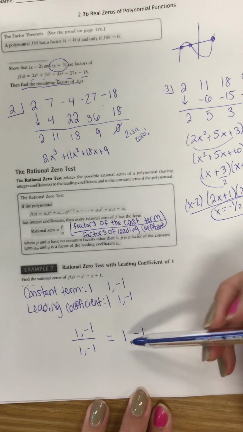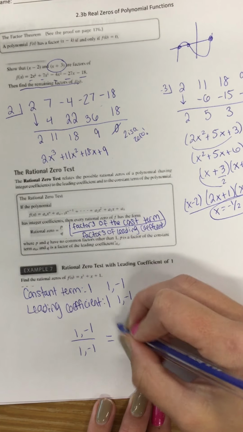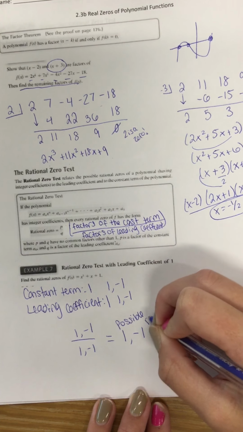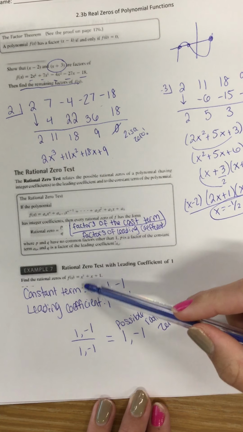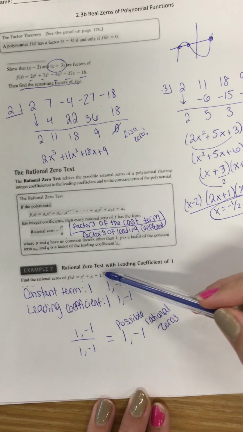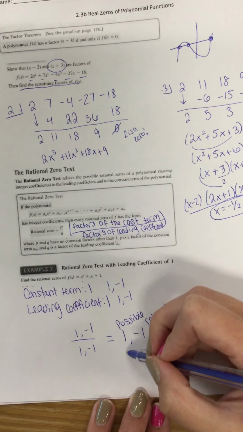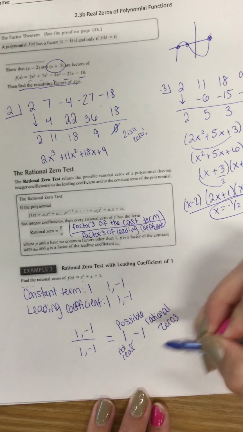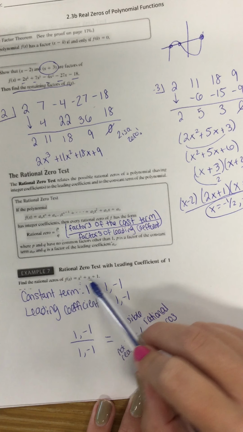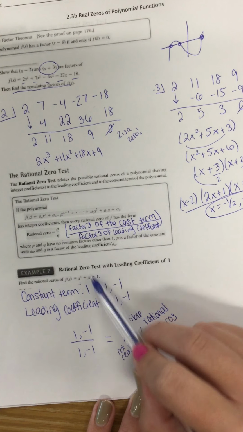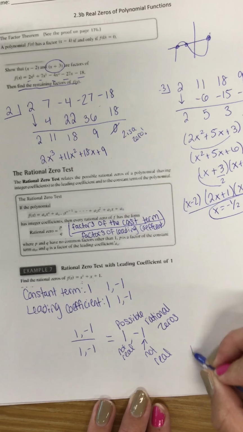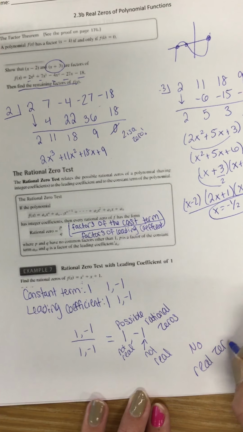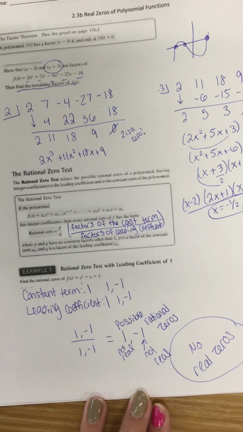We can see now if these are true by testing them. So these are our possible rational zeros that we got by setting up this fraction. So let's test them. If we plug in 1, 1 cubed is 1, plus 1 is 2, plus 1 is 3. That is not a real zero, because it didn't work. -1: -1 cubed is -1, plus 1 is -1, so we have -2 plus 1 is -1. So that's also not real. So this polynomial has no real zeros, because when we plugged them in, we did not get 0.